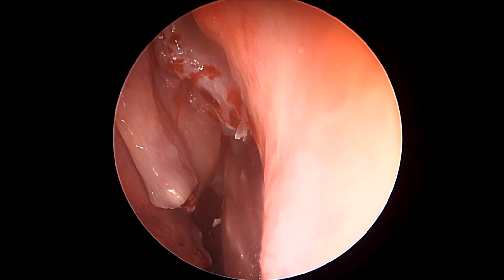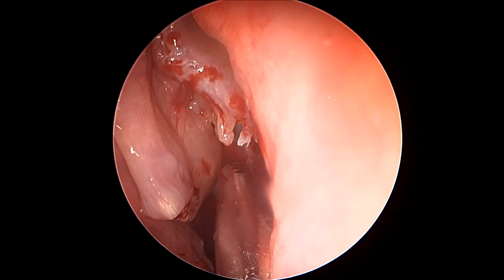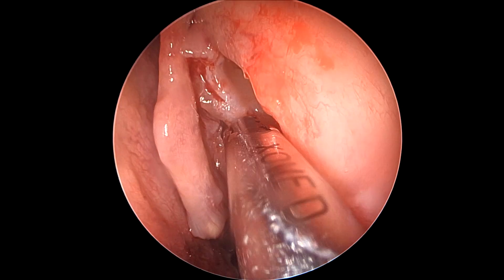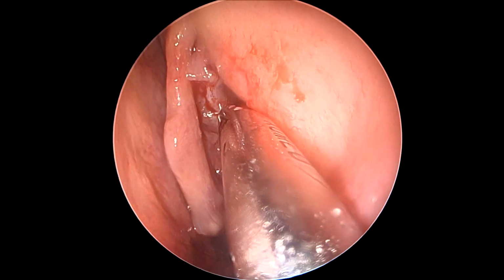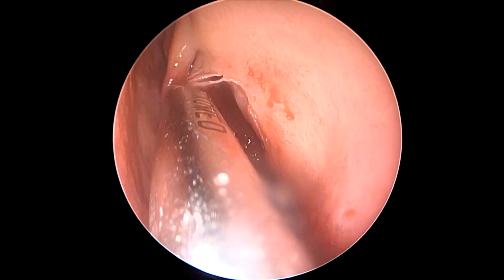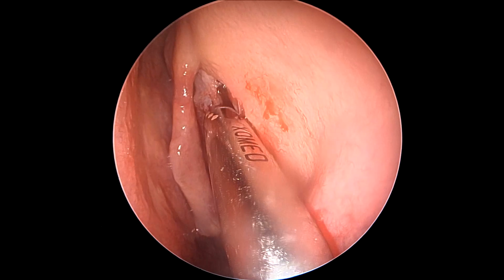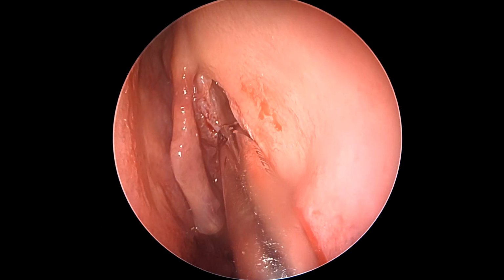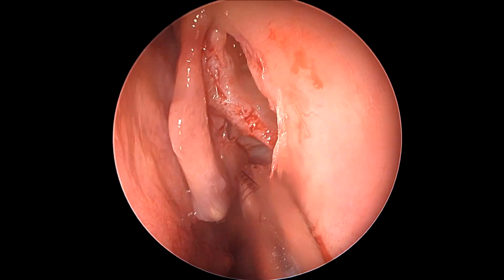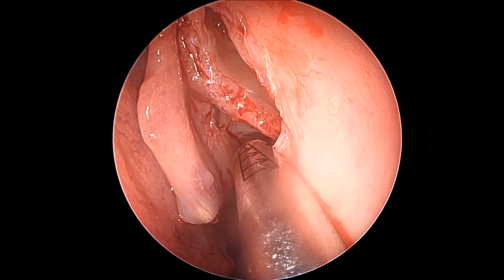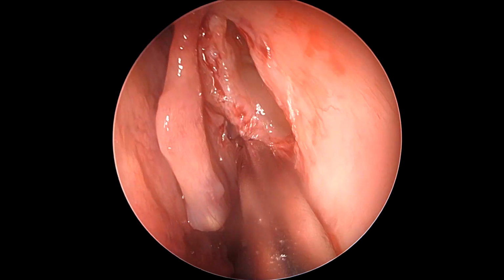We are using a straight or an angled shaver blade to enlarge the enterostomy, just like we did on the right side. Making the uncinate flush with the lateral nasal wall is also very important, particularly in patients where we have to access the frontal sinus. The superior uncinate must be removed very cleanly, flush with the nasal wall.